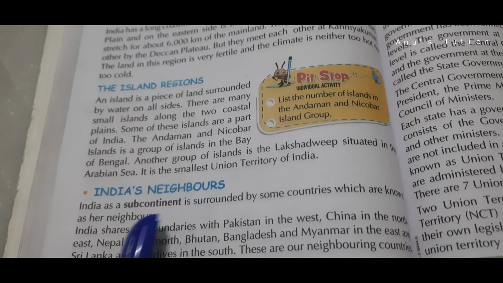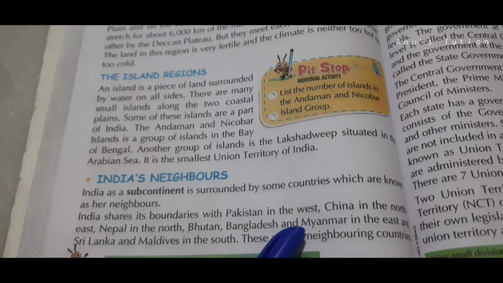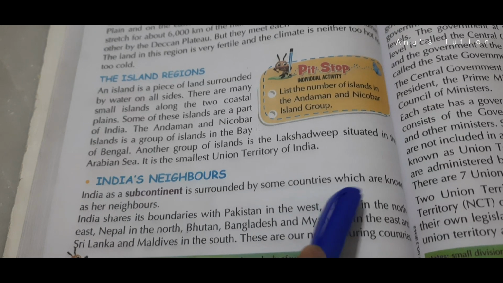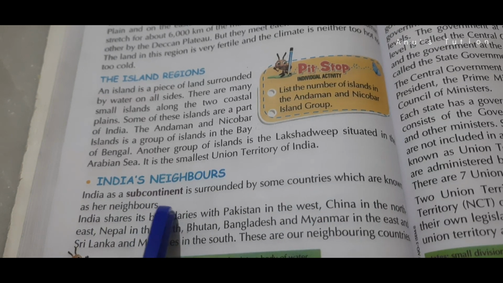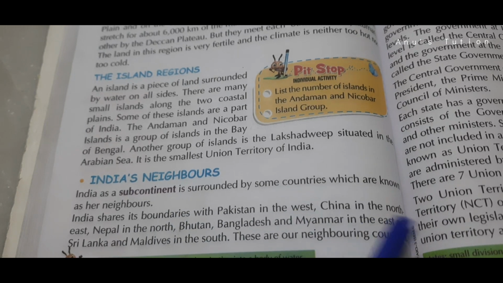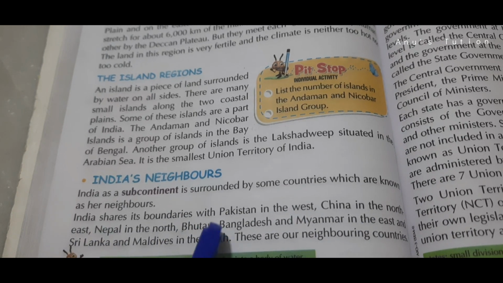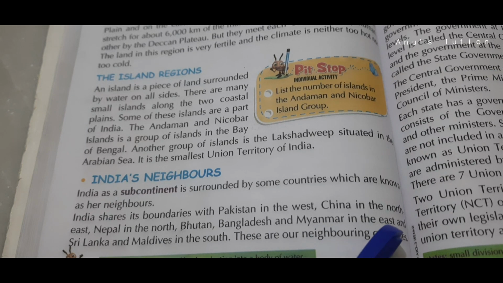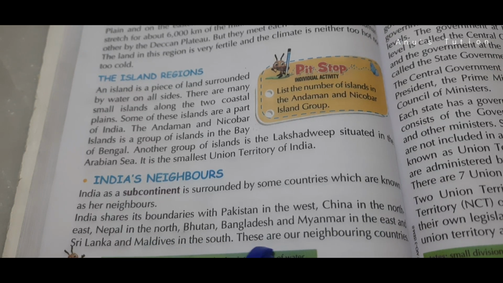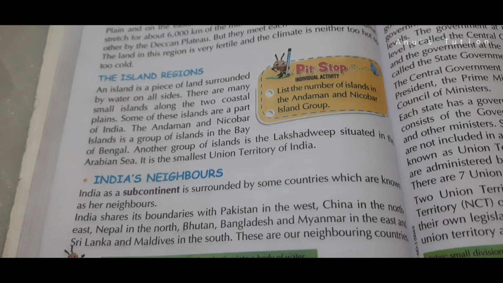Next, India's neighbors. India is a subcontinent surrounded by some countries which are known as her neighbors. India shares its boundaries with Pakistan in the west, China in the northeast, Nepal in the north, Bhutan, Bangladesh and Myanmar in the east, and Sri Lanka and Maldives in the south. These are our neighbor countries.